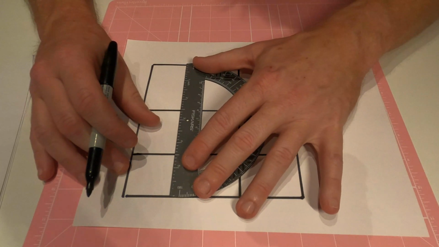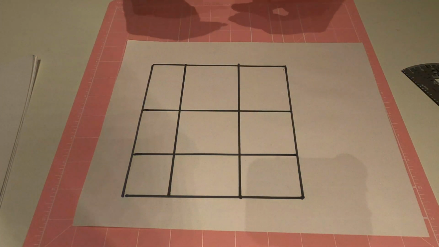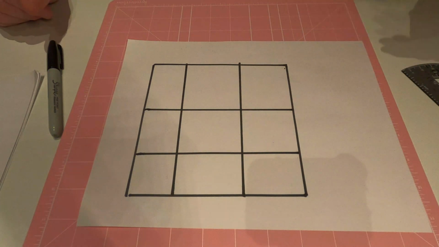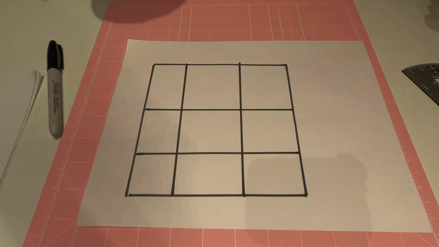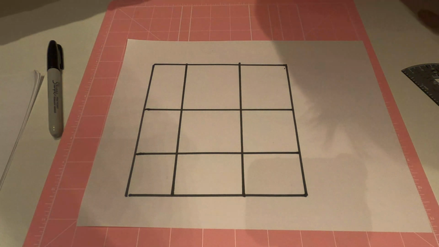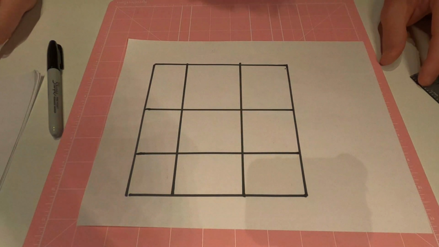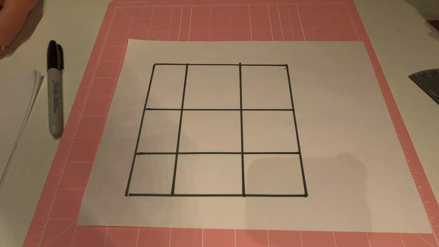Okay. And boom. Okay, so here we have 9 squares. Now, if you were looking at this, how many colors do you think you need to color this in? Now, you could use 9 colors, right? You could do 1, 2, 3, 4, 5, 6, 7, 8, 9. You could even do maybe 5 or 4, but what do you guys think?